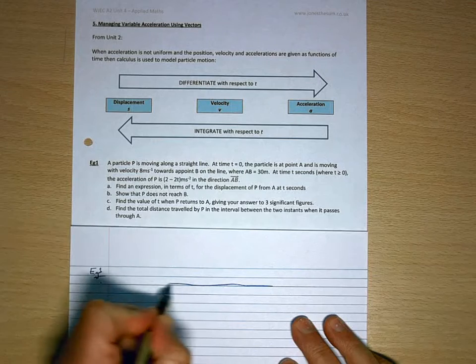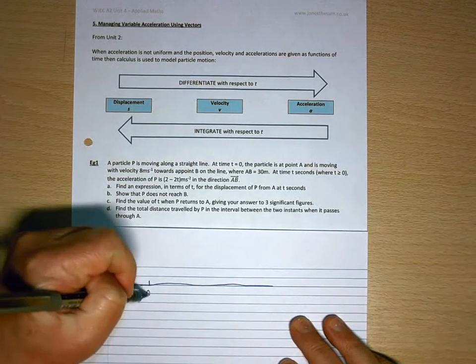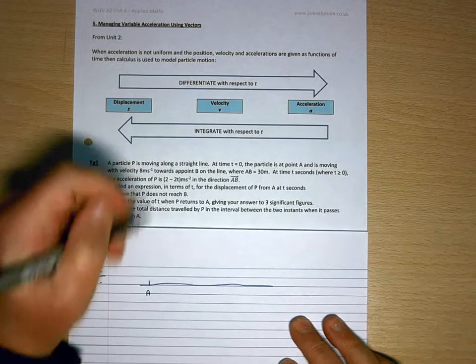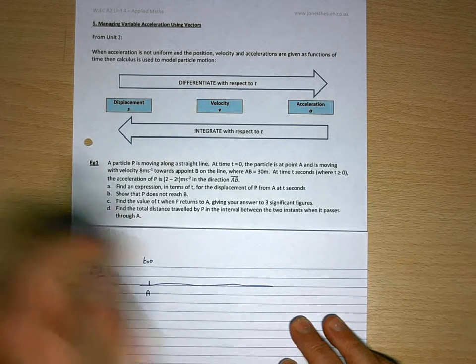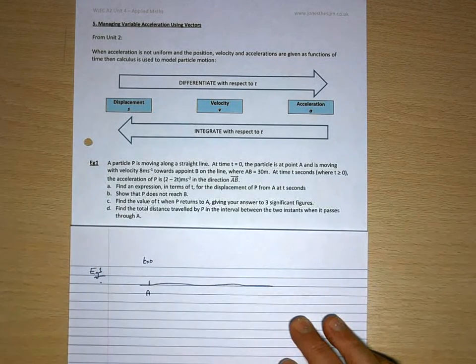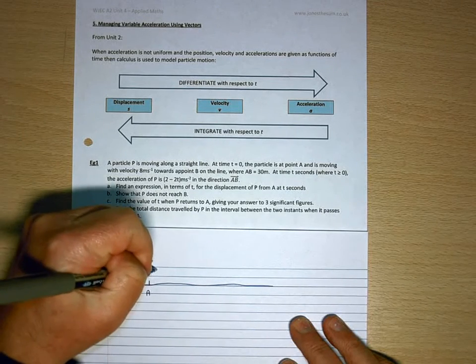Okay, so let's just put that on a little diagram just to help us. That's supposed to be a straight line. We have A there, and at A we know that t is 0: the particle is at point A and is moving with a velocity of 8 meters per second.